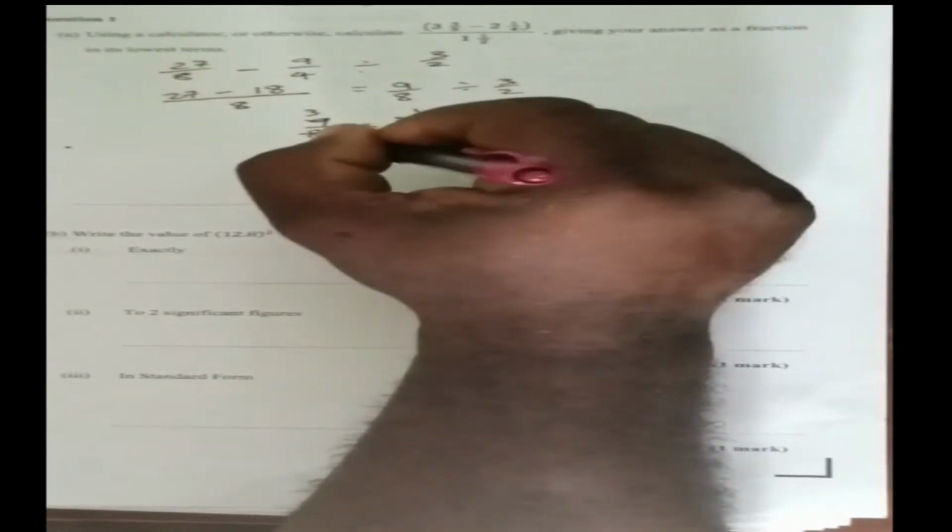Now we can do some easy cancelling because these are multiples. 2 into 2 is 1, 2 into 8 goes 4. 3 into 3 is 1, 3 into 9 goes 3. Our answer is 3 times 1, which is 3, over 4 times 1, which is 4.